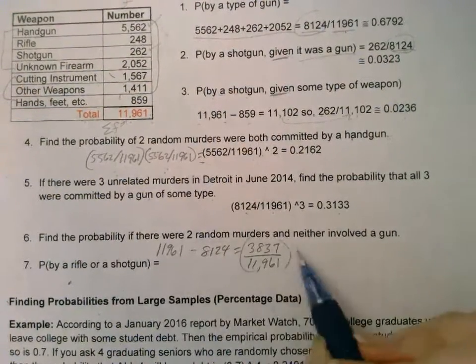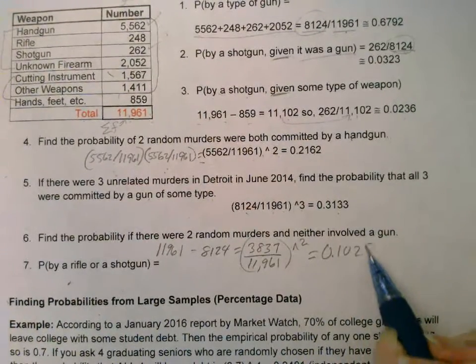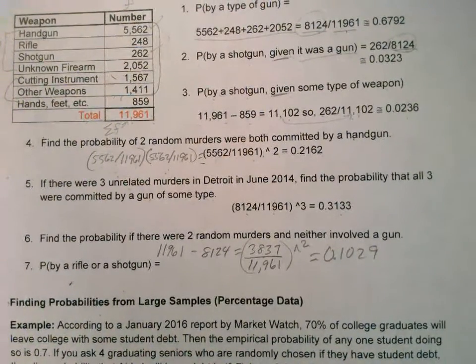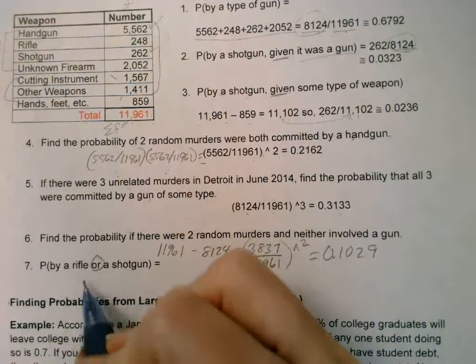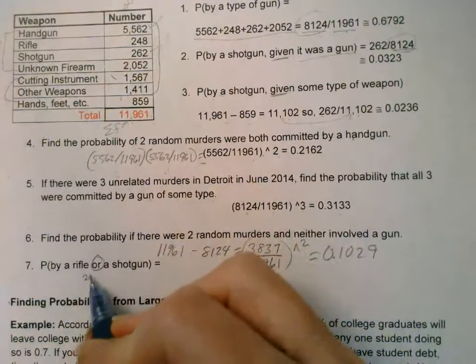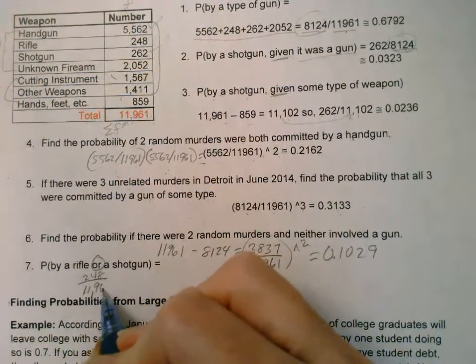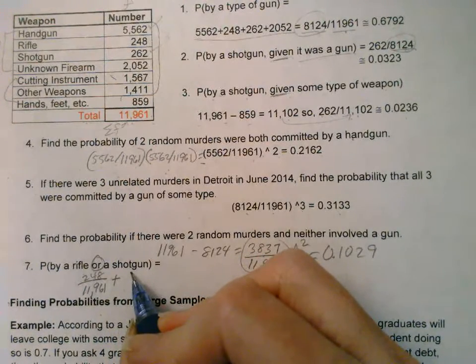And how many murders? There were 2 murders, so you can raise that to the second power, and that should come out to here. Okay, so it's about a 10% chance. By a rifle or a shotgun, rifle was, let's see, rifle was 248 out of all of them. Remember, ors involved the total number on the bottom, and we're adding shotgun.